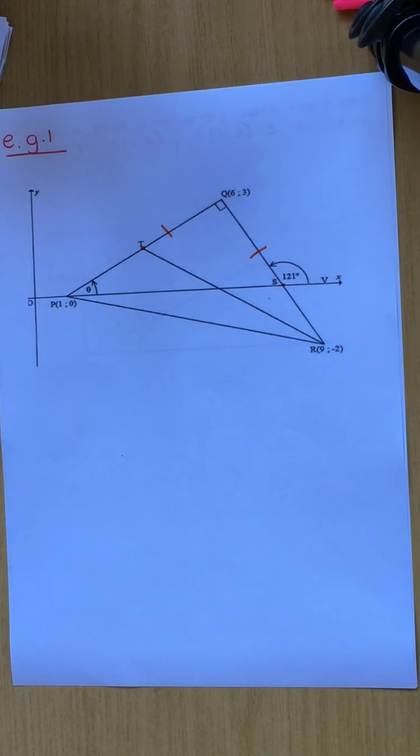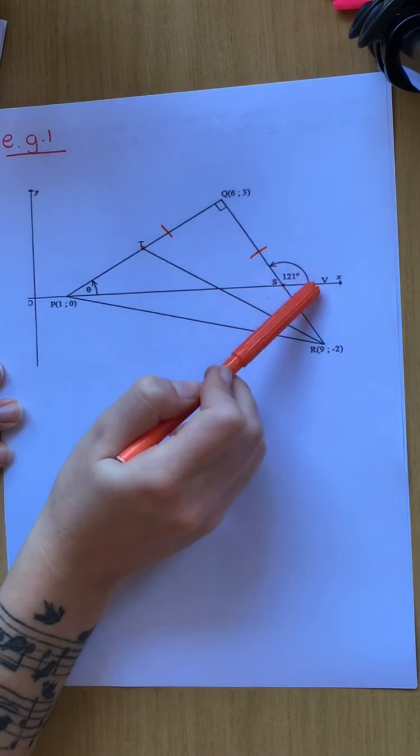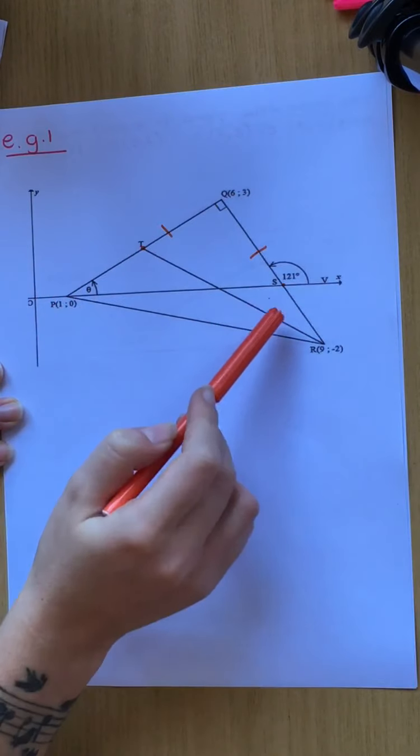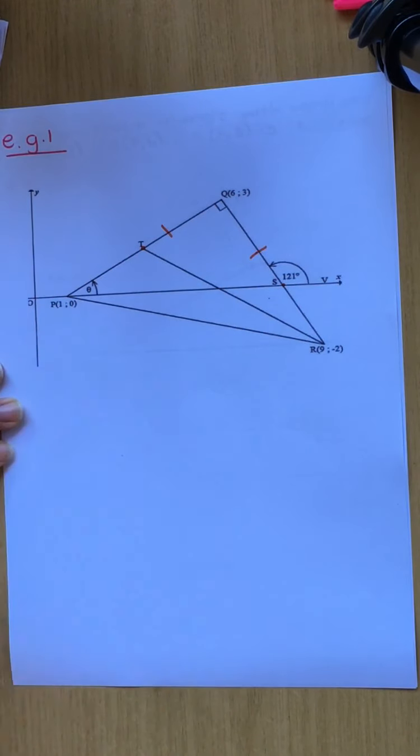Alright, what else? It says V is a point on the axis such that QSV is 121 degrees. So they're saying that this is 121, and then they say QPS is theta. They've labeled that as theta. Okay, so let's get straight on to those questions, and we answer them as best as we can.